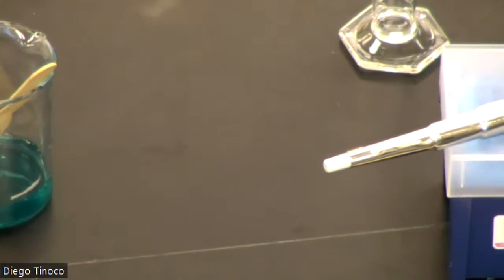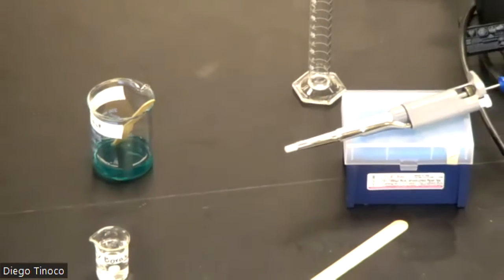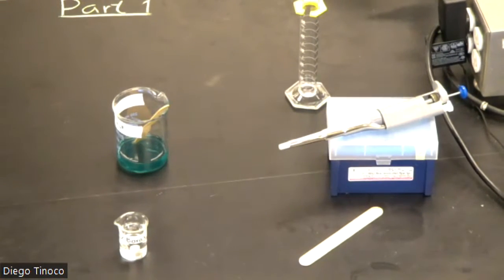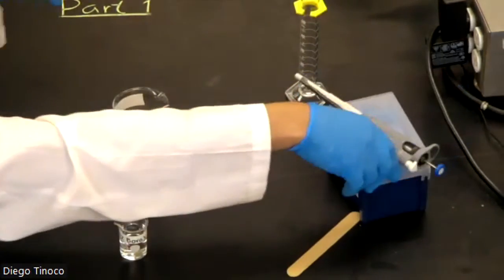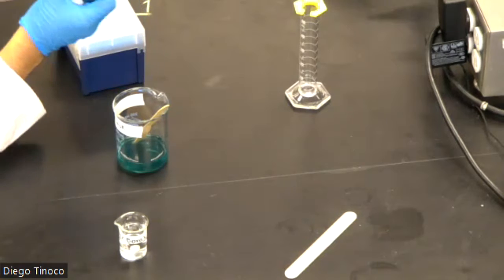Now that we know that, and we've written down our observations, our next step would be to add our cross-linking agent, borax. To do that, we're going to be using our volumetric auto pipette. The next step is very important.